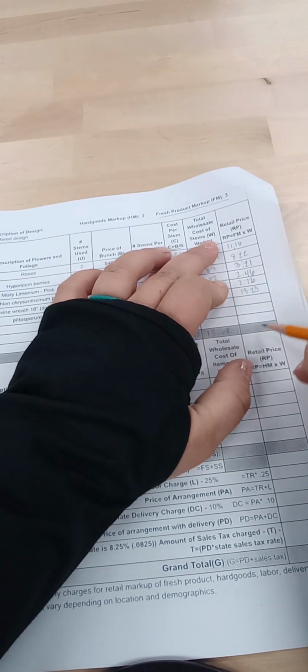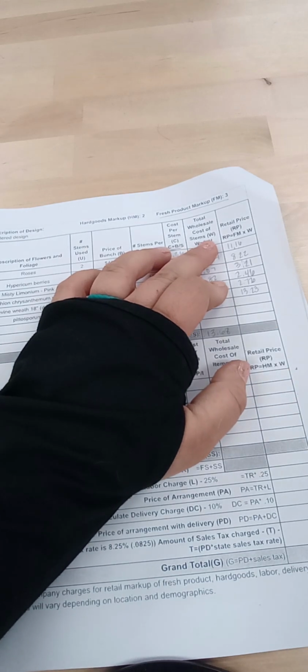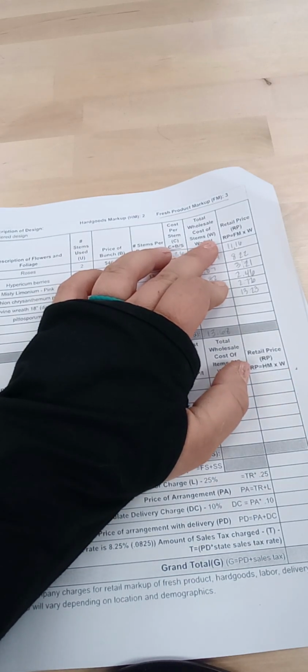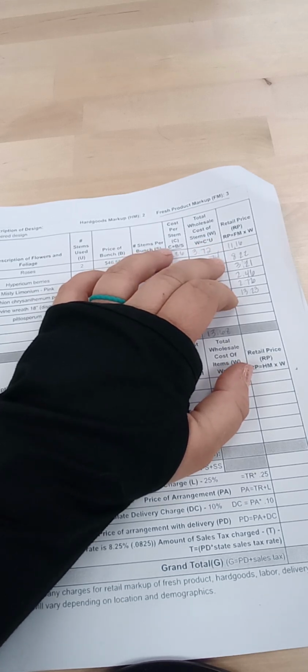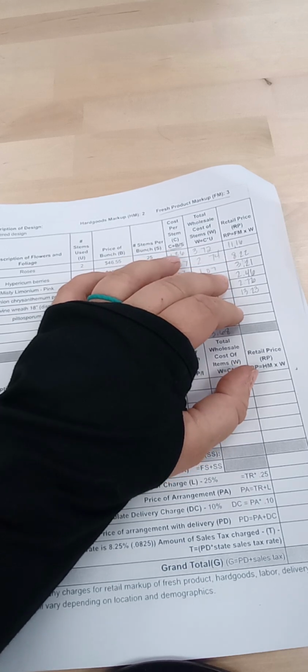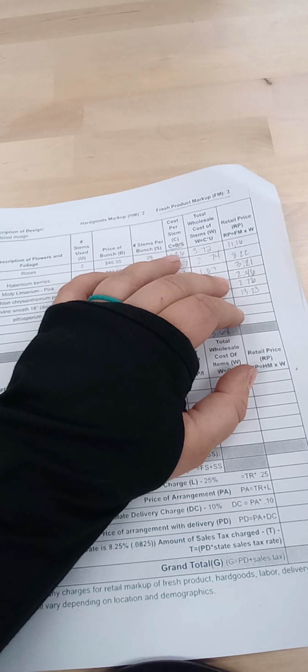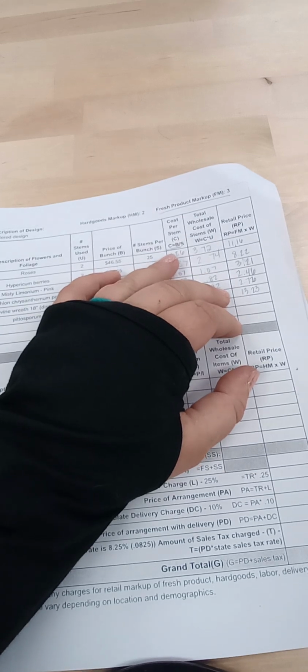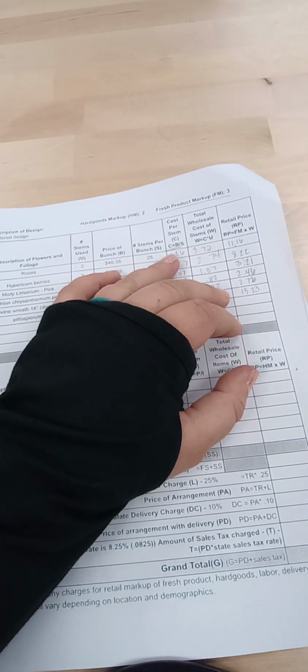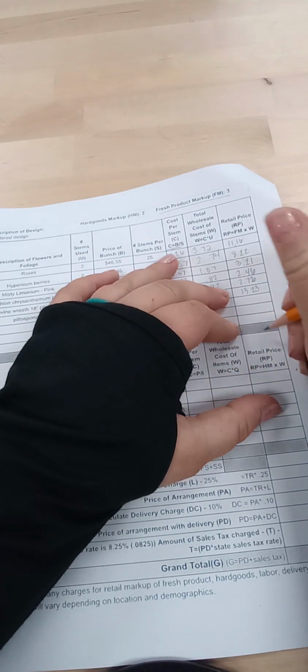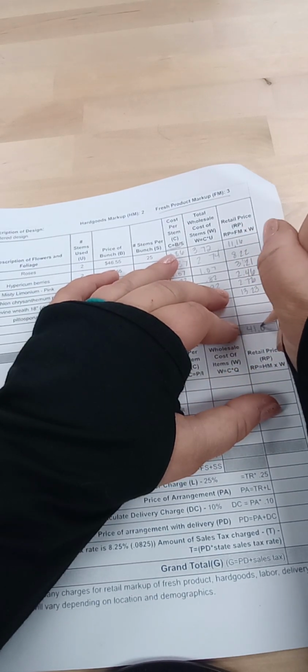Now we're going to add this column and find out what the total we're going to sell all of this product for. $41.04.